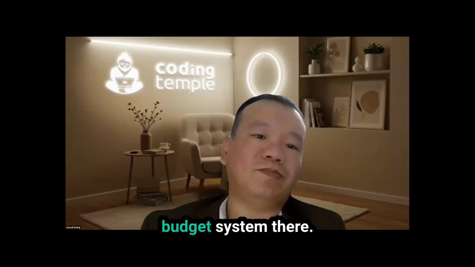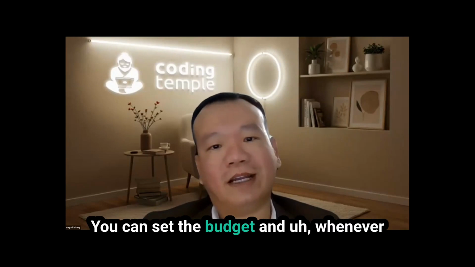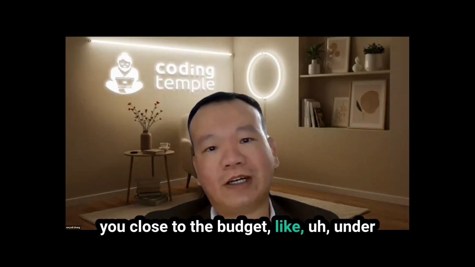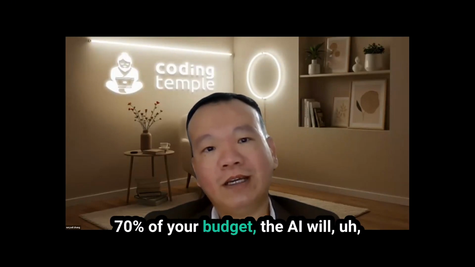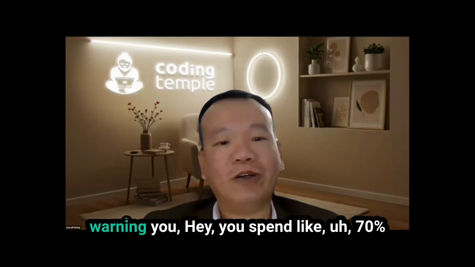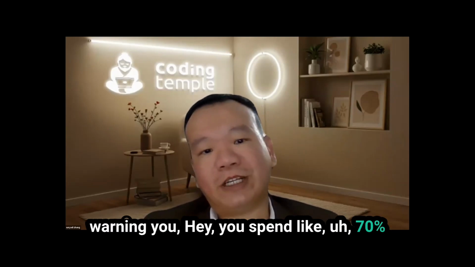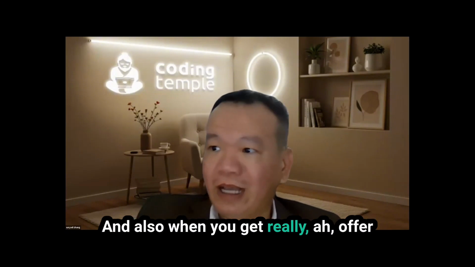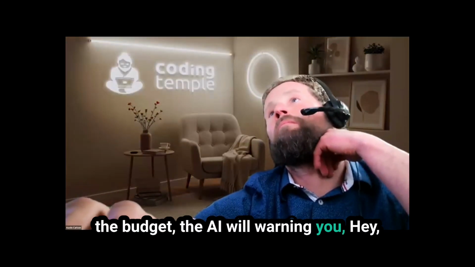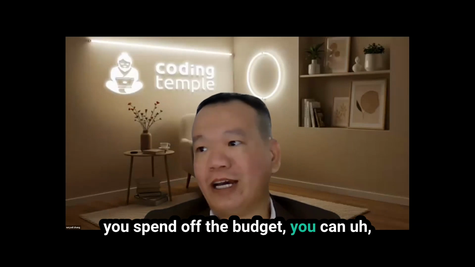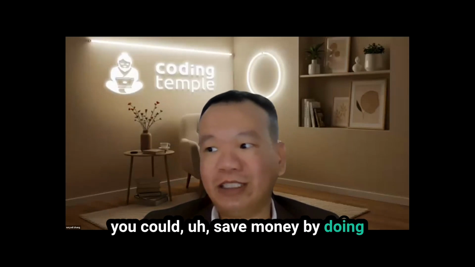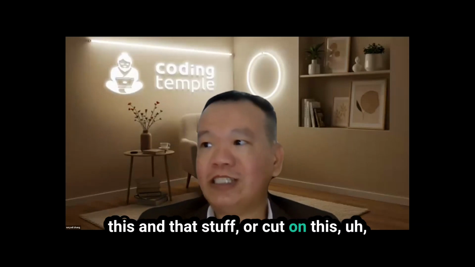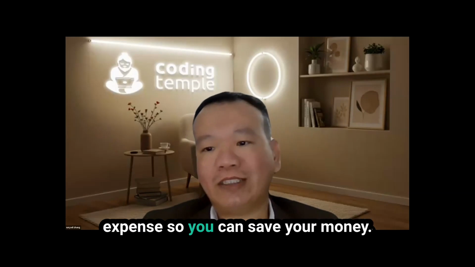Actually, we have the budget system. You can set the budget, and whenever you get close to the budget, like 70% of your budget, the AI will warn you, hey, you spent 70% of your budget this week or this month. And also, when you go over the budget, the AI warns you, hey, you spent over the budget. You could save money by doing this and that, or cut on this expense so you can save your money, something like that.